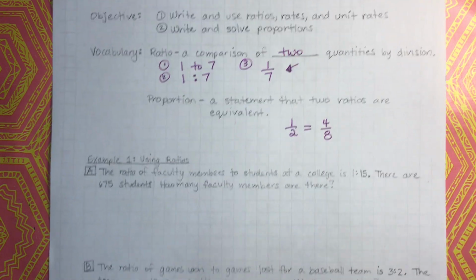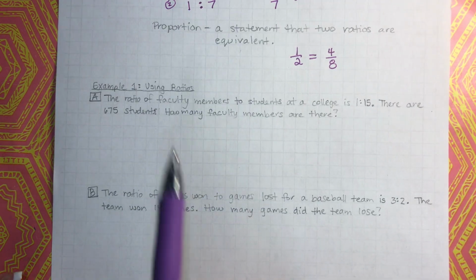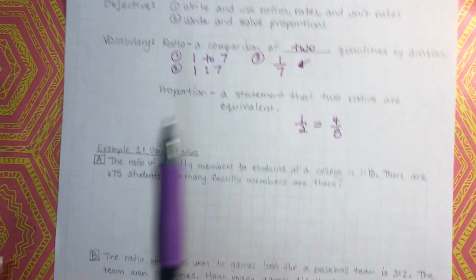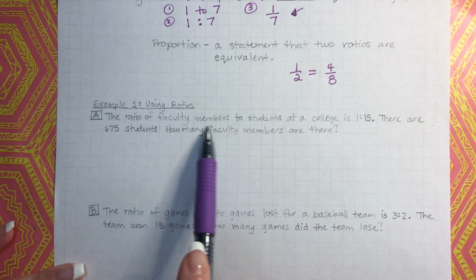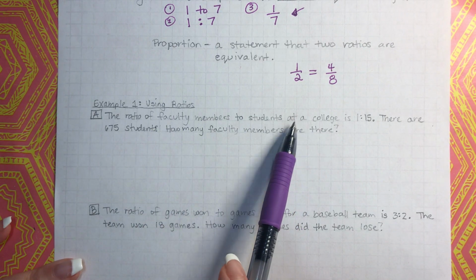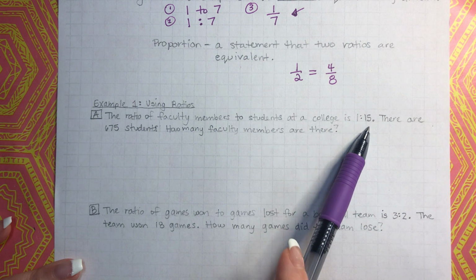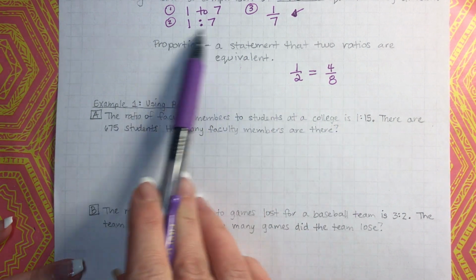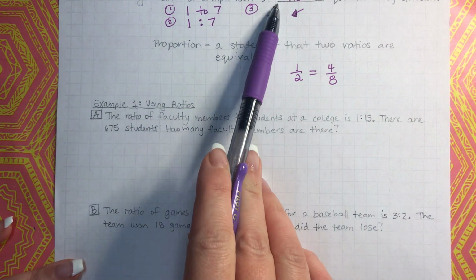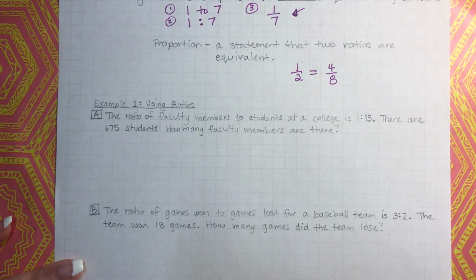All right, let's go to example 1. It says the ratio of faculty members to students at a college is 1 to 15. Notice that they're using this format, 1 to 15, which is the same thing as 1/15.